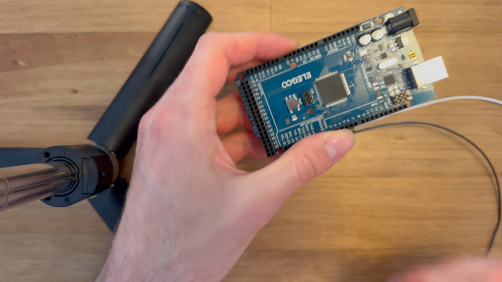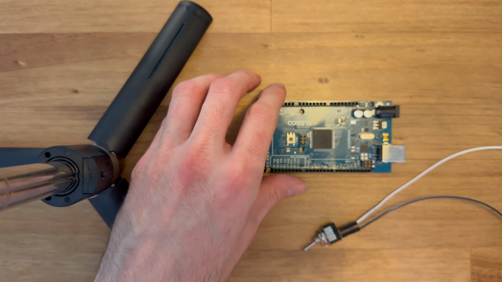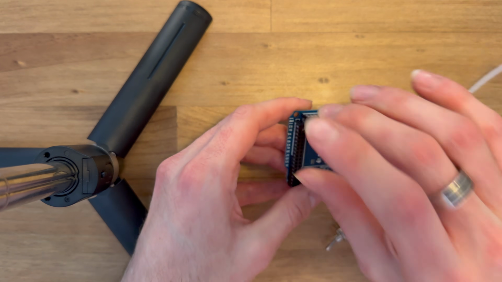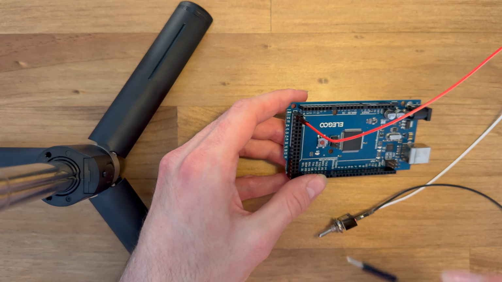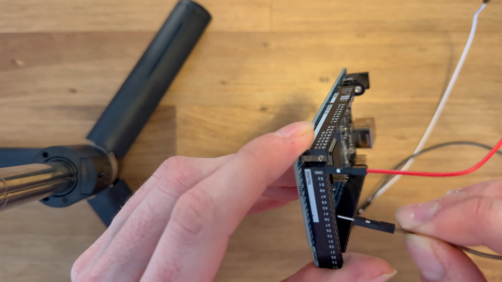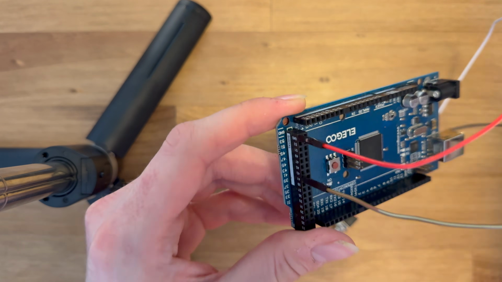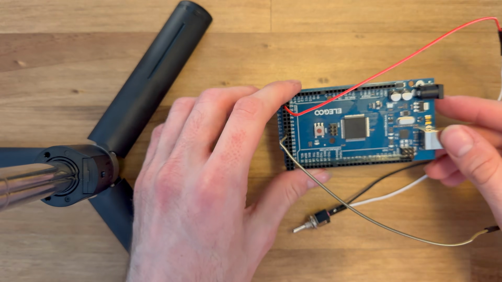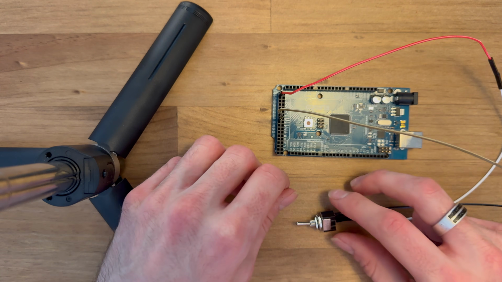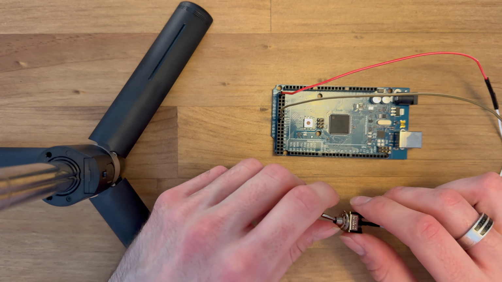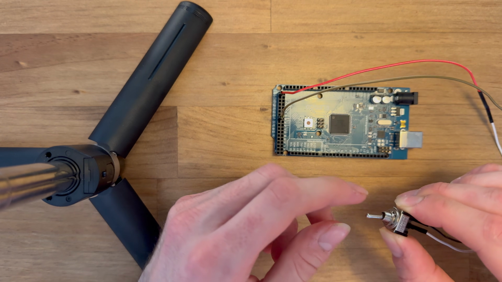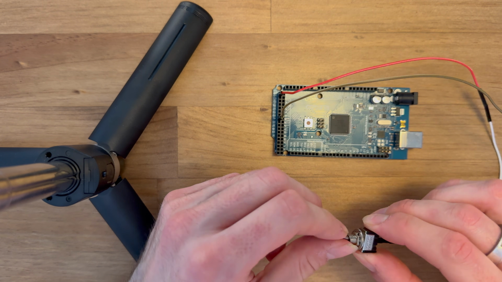Then on the board, we just put one wire in the ground pin, and then the other wire in one of the digital pins. So we're just going to go and put it in pin 41. And that's it. It's as simple as that. So now, once this is plugged into the computer and we open up Mobiflight and assign it, we can assign it to a simple on-off toggle switch action in the sim. So we're going to go ahead and do that now.